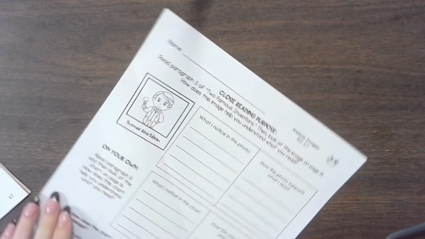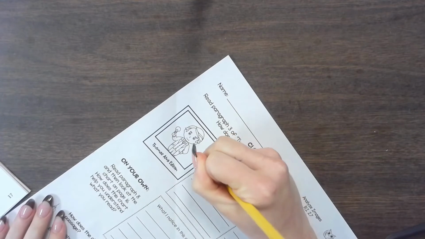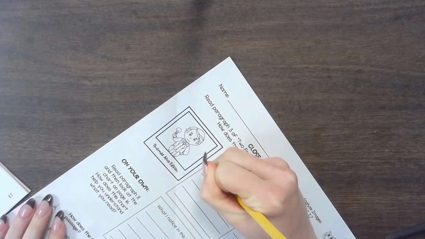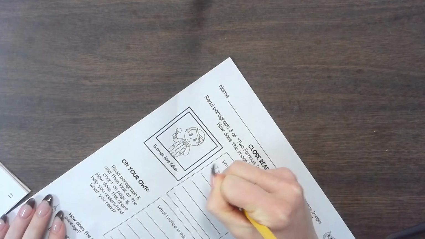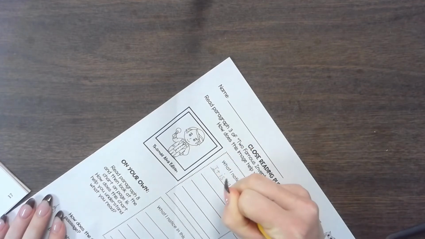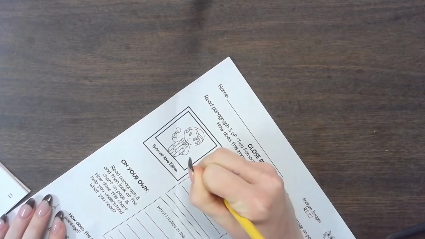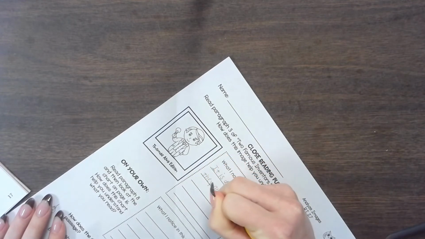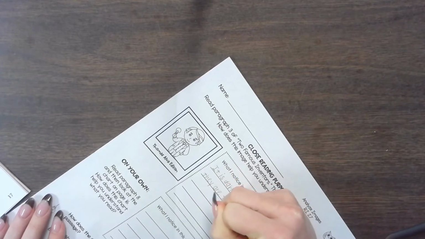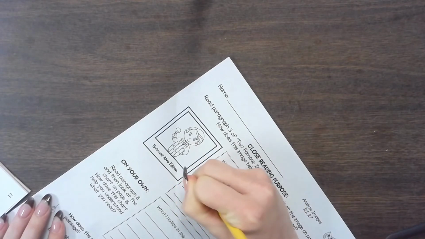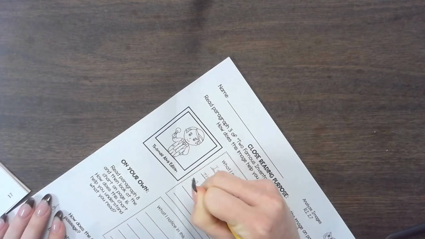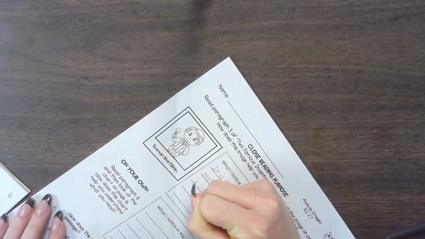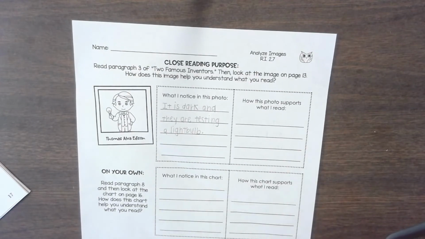So I'm going to write that it is dark and they are testing a light bulb. So they're testing a light bulb to see if it works. So our sentence should read, it is dark and they are testing a light bulb.